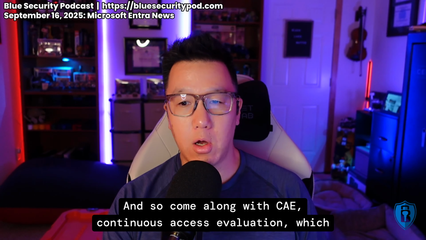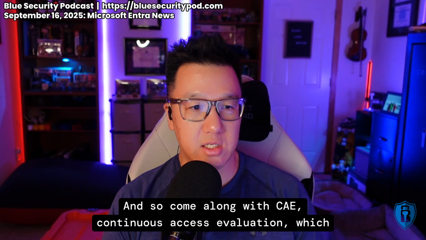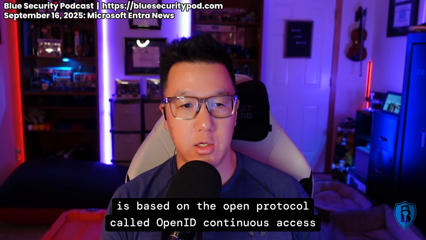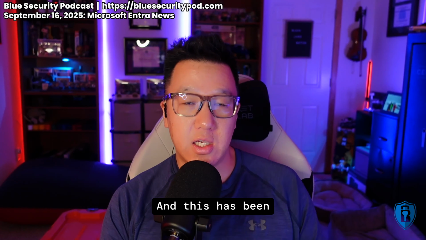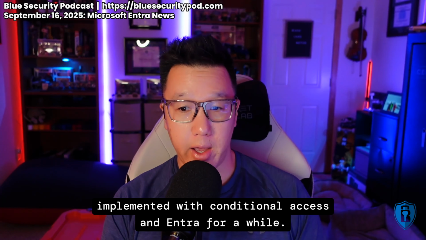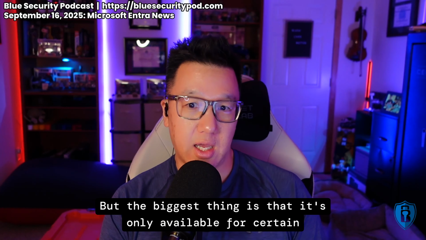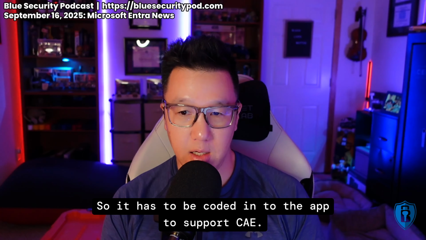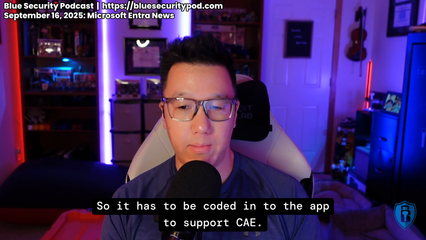And so along comes CAE, Continuous Access Evaluation, which is based on an open protocol called OpenID Continuous Access Evaluation. This has been implemented with Conditional Access and Entra for a while, but the biggest thing is that it's only available for certain applications. It has to be coded into the app to support CAE.